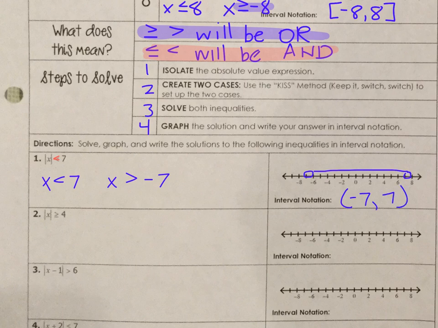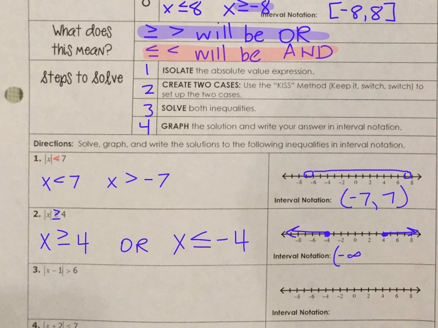Look at number 2. Greater than or equal to. X is greater than or equal to 4. Or, it's going to be an or. X is less than or equal to negative 4. I had to flip that over. Graph it. Our interval notation would be negative infinity, negative 4 bracket, or bracket 4 infinity parenthesis.